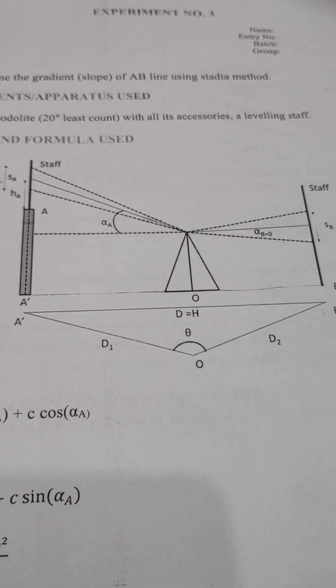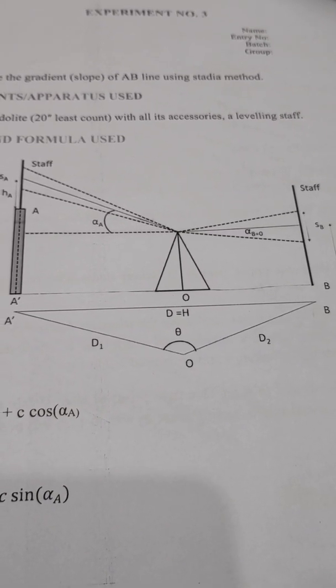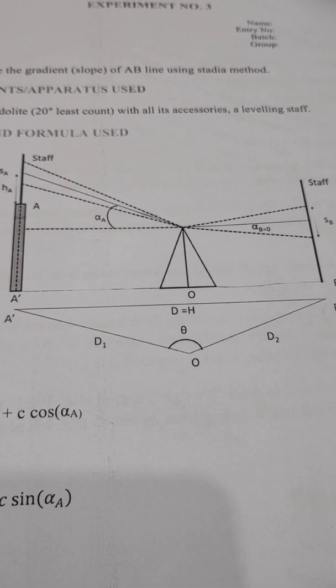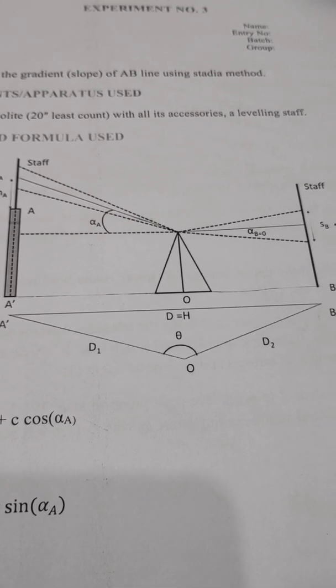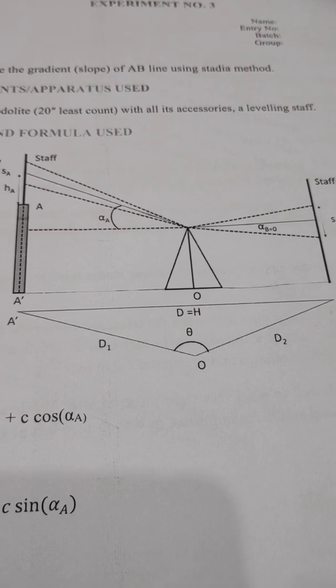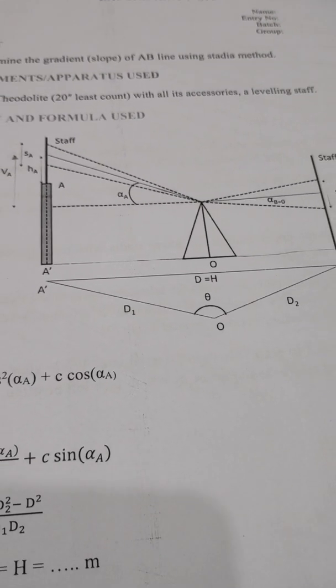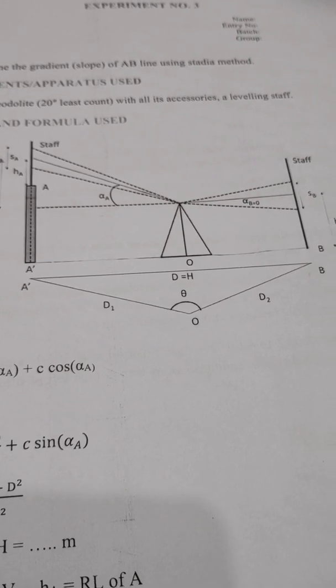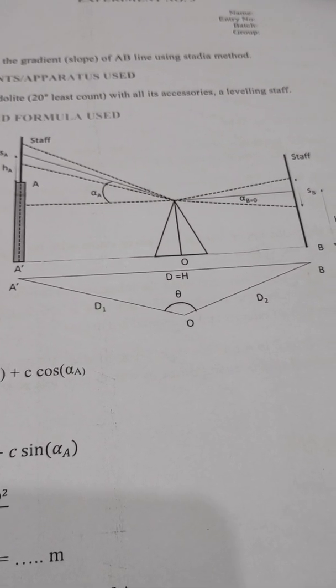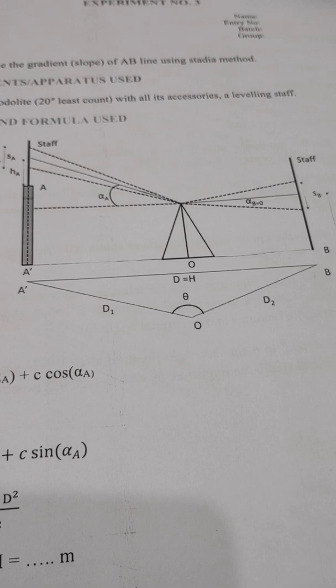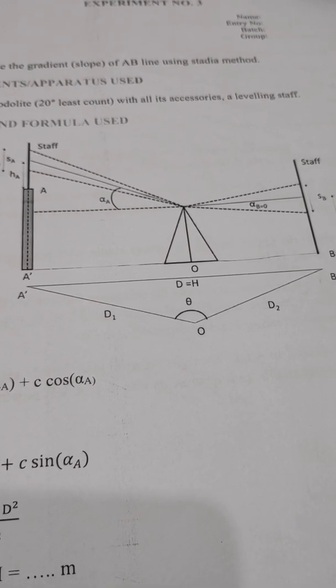The horizontal distance between these 2 points you can call D or H also. And what will be the vertical distance? Vertical distance will be the difference of RL of point A and point B. That will give you the vertical distance.